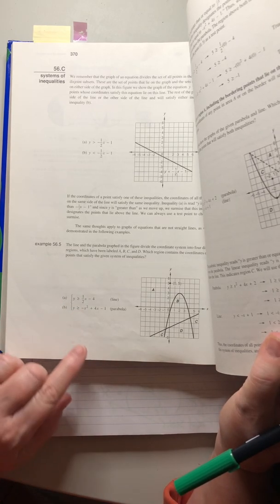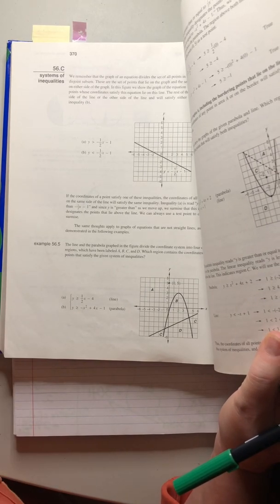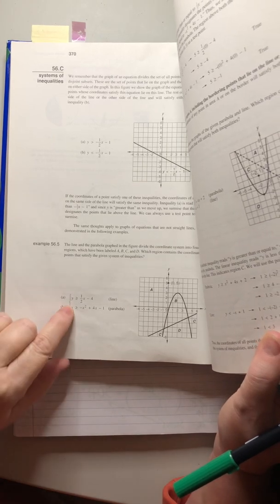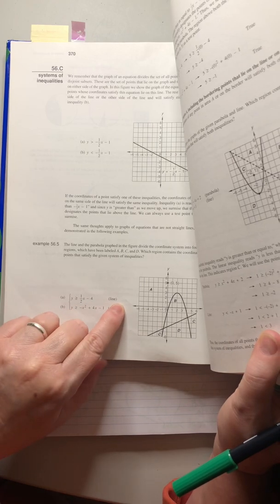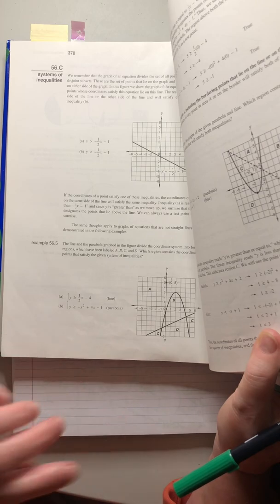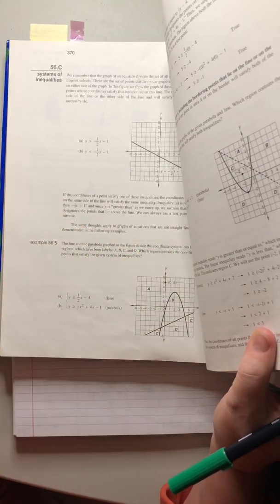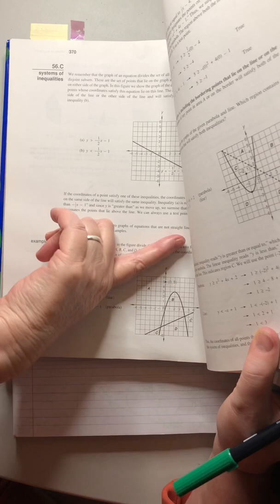So let's just take a look at this. And these are very intuitive, you guys. Trust your ability to get this, and then I'll show you how to test it in the end. Y is greater than this, and we see it's the line. So we know, okay, it's this. If y is greater than, then the area of the solution would fall above the line. That's where the solution is, because y is greater than the line, so it's up.